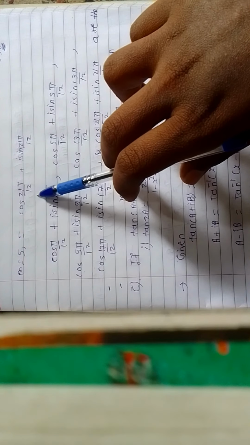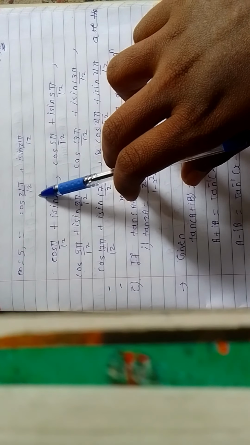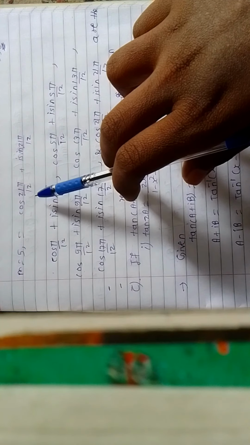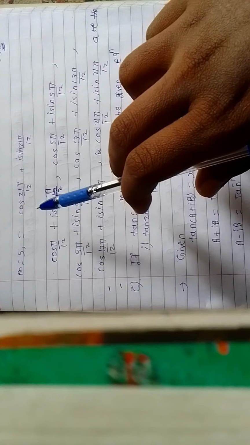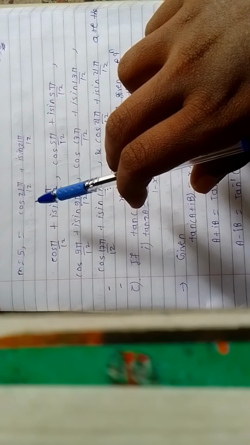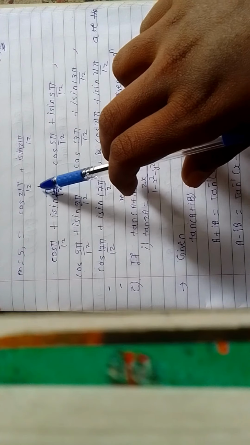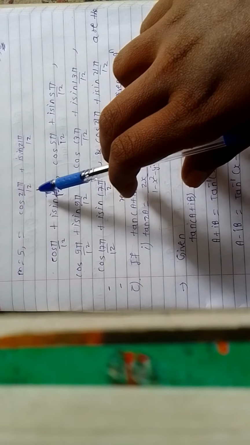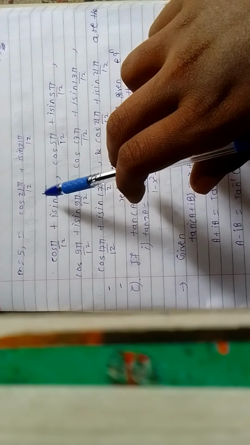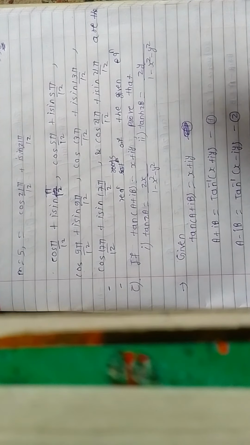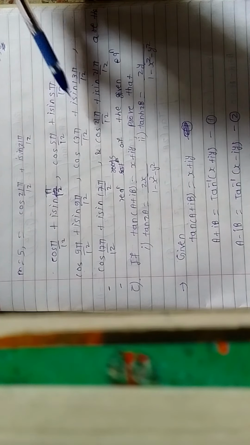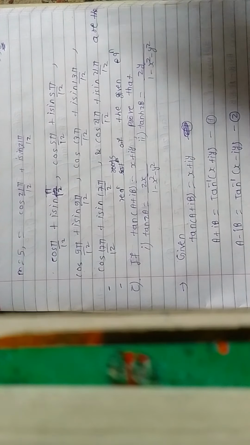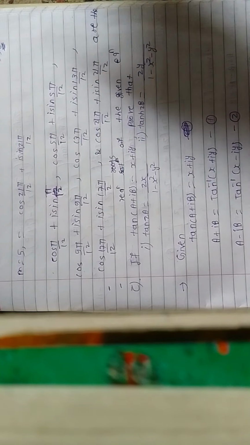Here you can see, if you want to convert this 21 pi by 12 into a smaller angle, then you can easily convert this into the smaller angle also, and then write the smaller angle in this, and then write these are the required roots of the given equation.